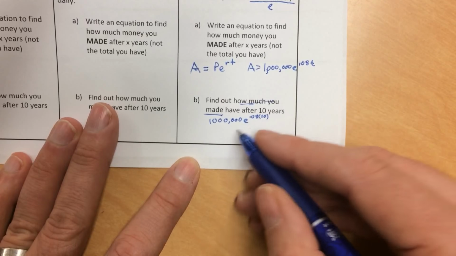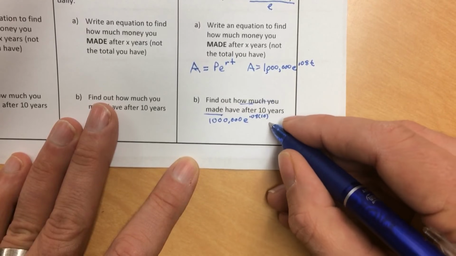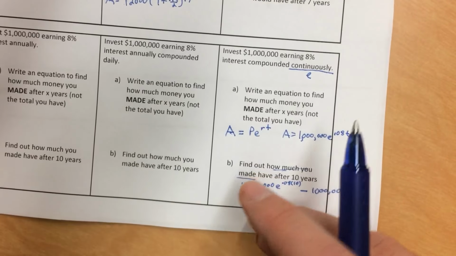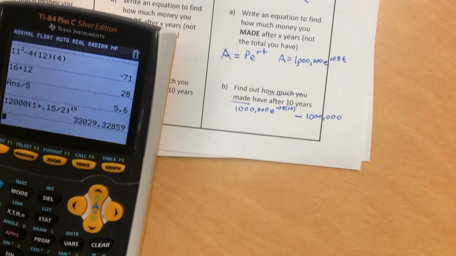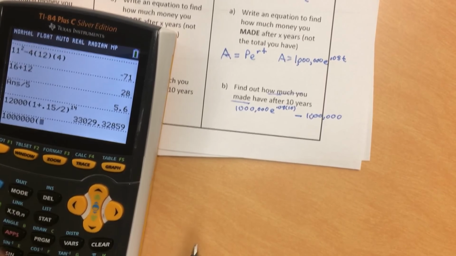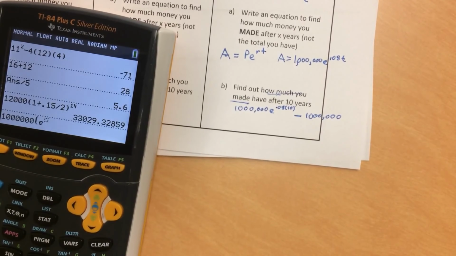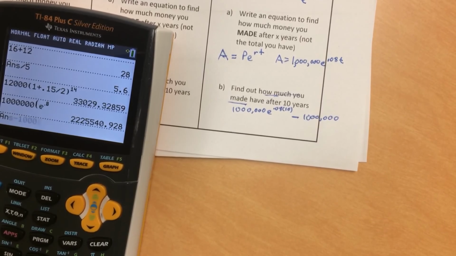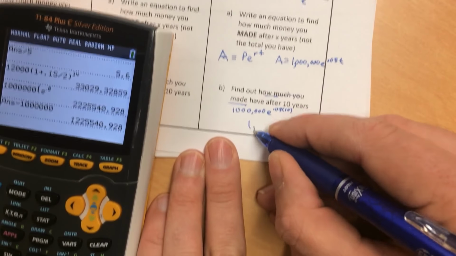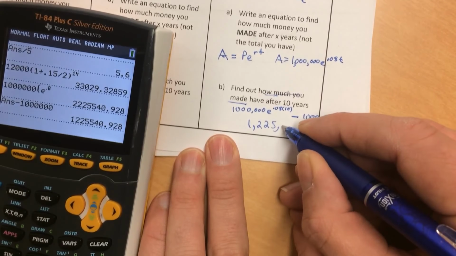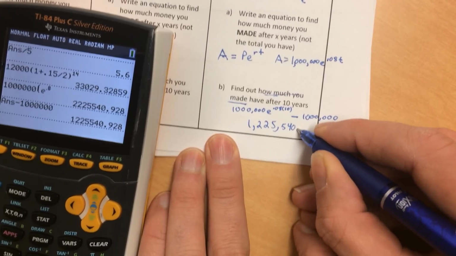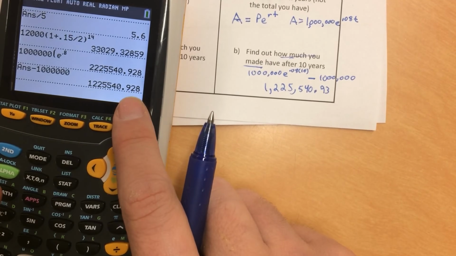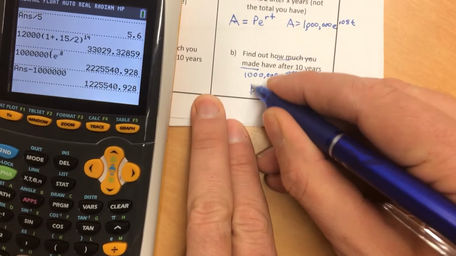The amount you made would be how much you have at the end of that 10 years minus the amount you started with. So the amount you made is not the same as how much you have. The amount you made is how much your money grew by. So that's a little over $2 million, minus $1 million is $1,225,540.93. We'll round this to the second decimal place because when we're dealing with money, we usually round to the nearest penny.